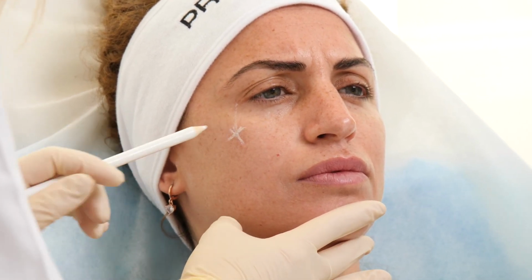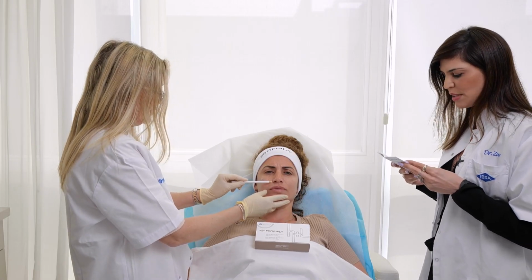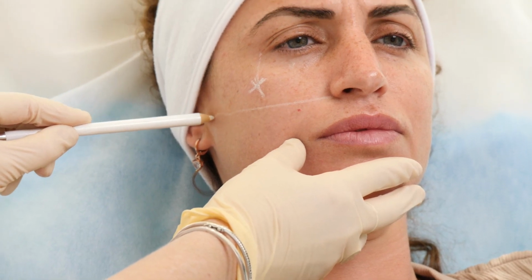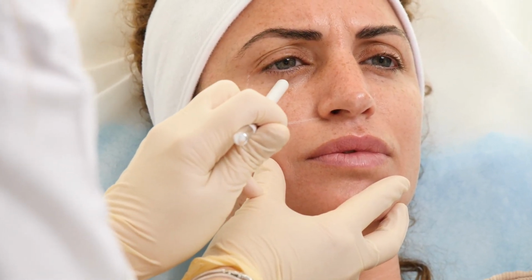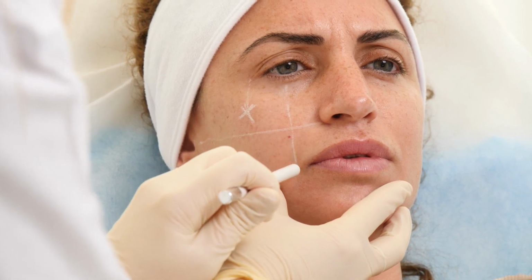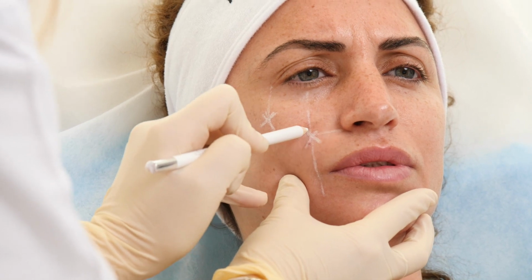Second point, nasal base. Draw a line connecting the nostril and tragus. Draw a perpendicular line starting from the pupil. Locate the injection point at the insertion of the 2 lines.